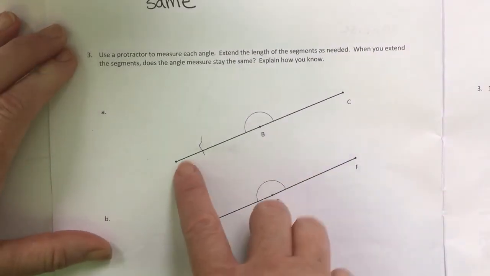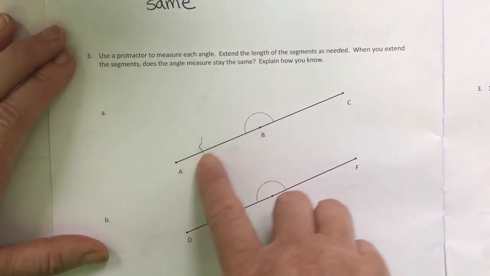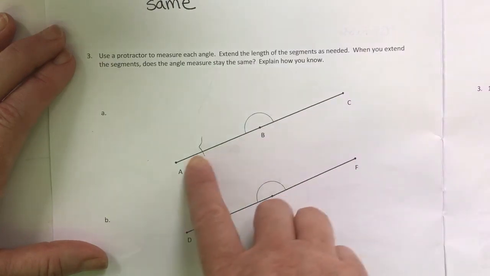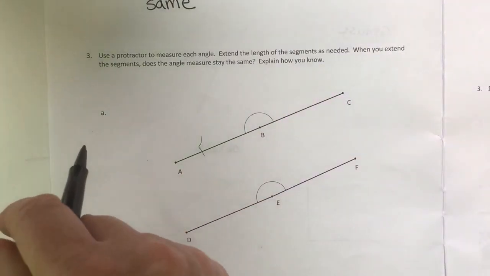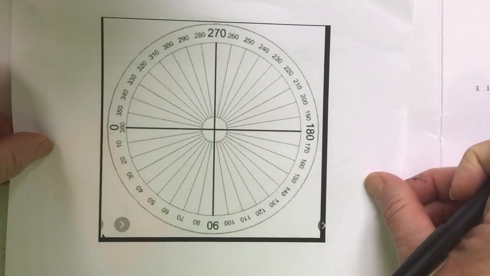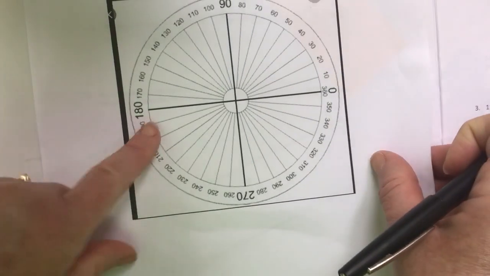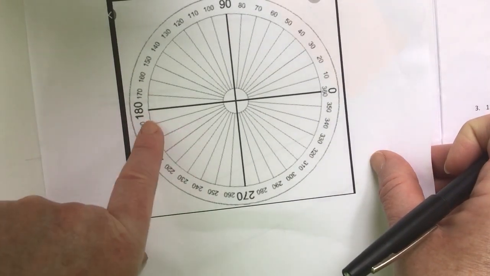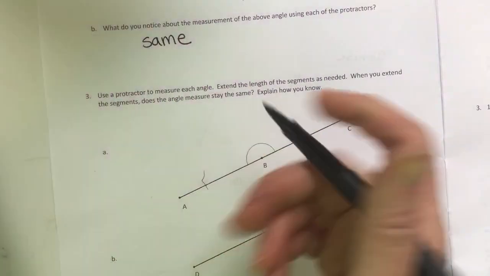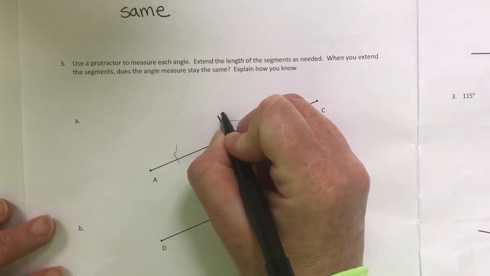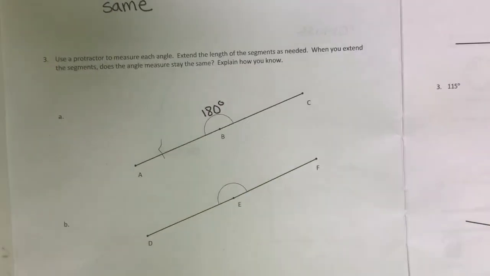All right, and then this is a straight angle. And we know that because of knowing about our circle protractor lesson that we did, we know that a straight angle is going to be 180 degrees. So you don't necessarily even have to measure that. You just know that's going to be 180 degrees.